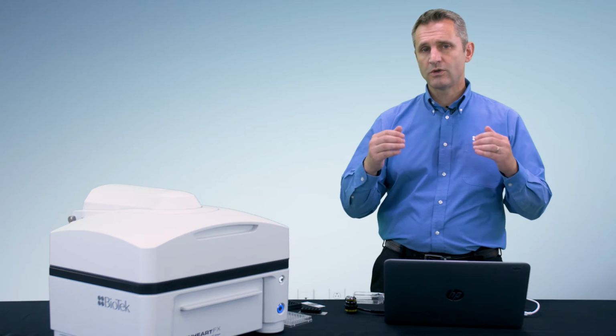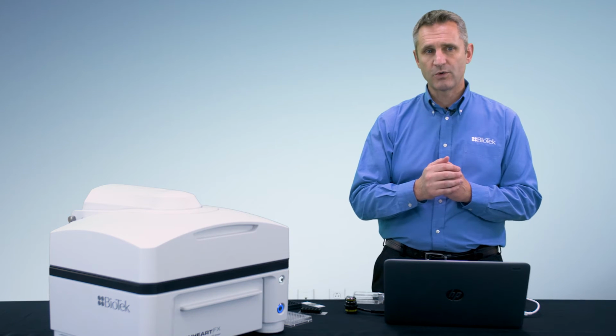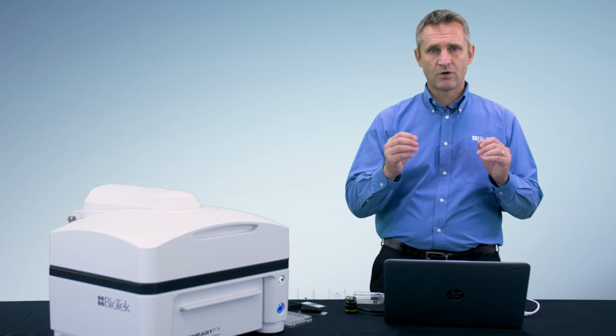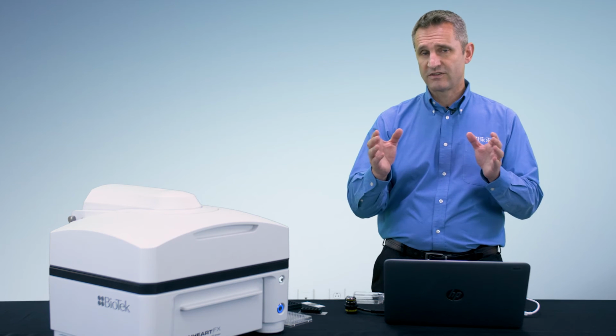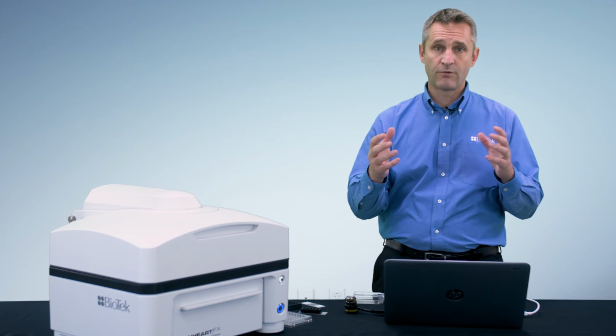What you want to do every time you want to image is just check that your vessel has been defined properly. The one thing that you don't want to do is select your plate type or your imaging vessel at random in the software, because this will create autofocus issues.